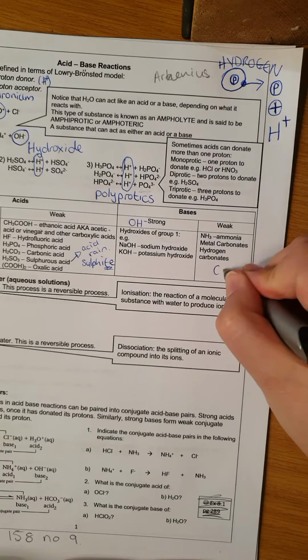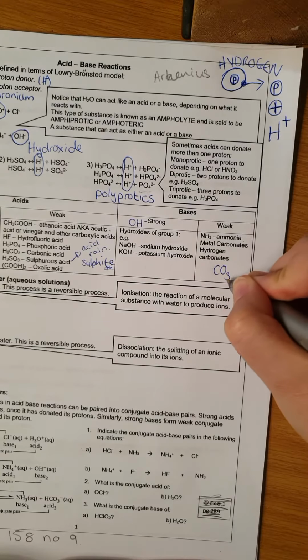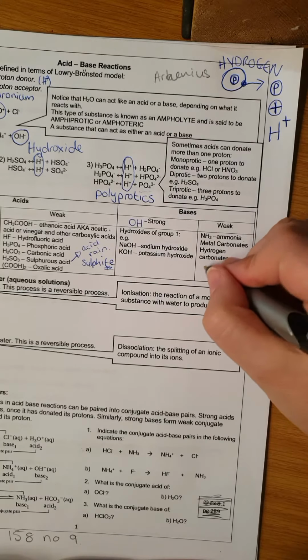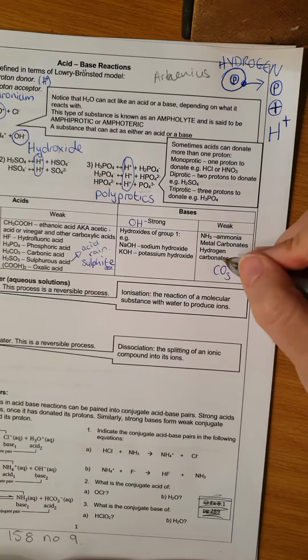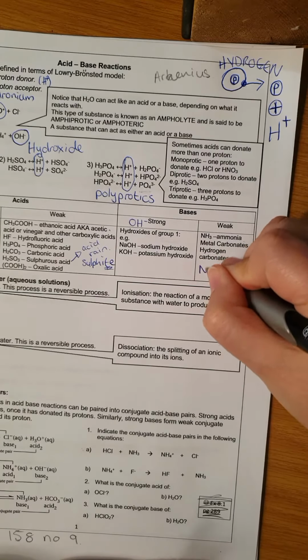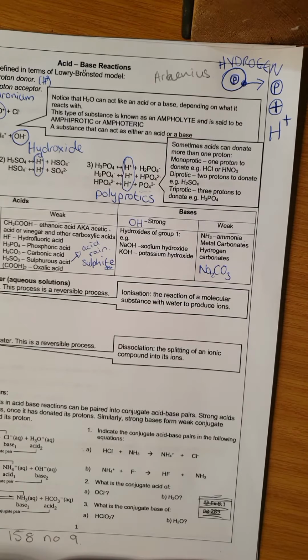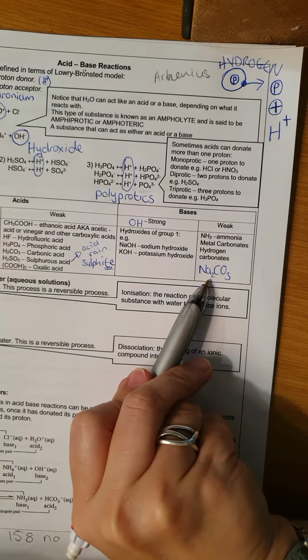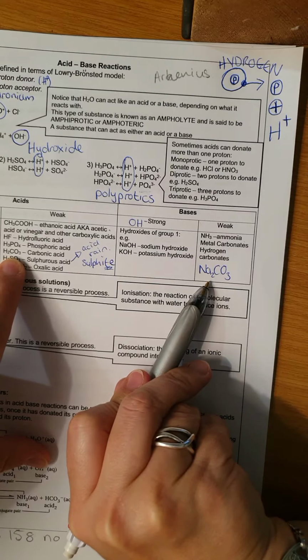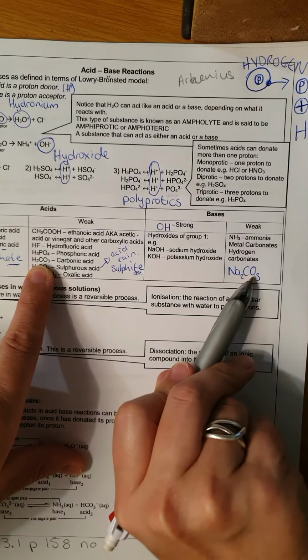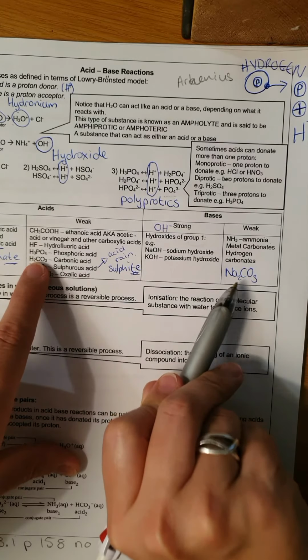Metal carbonates. So a carbonate is like CO3, and a metal carbonate, let's think, so sodium. Let's go sodium. I think that's sodium carbonate. And so that would be considered weak. Just notice that there is carbonic acid in there as well, which is actually also a weak acid. So be careful. There's a carbonate over here, but it's bonded with hydrogen. And there's a carbonate here, but it's bonded with a metal. So just be aware of that.